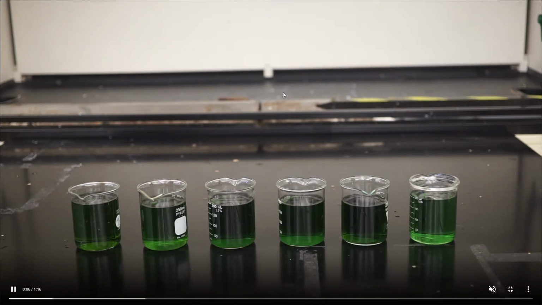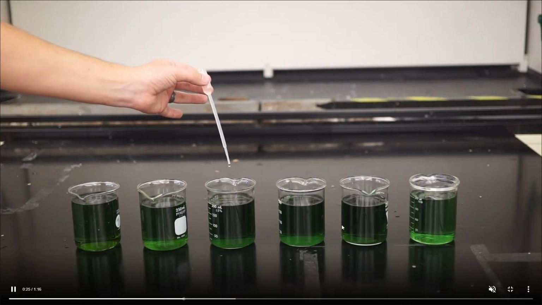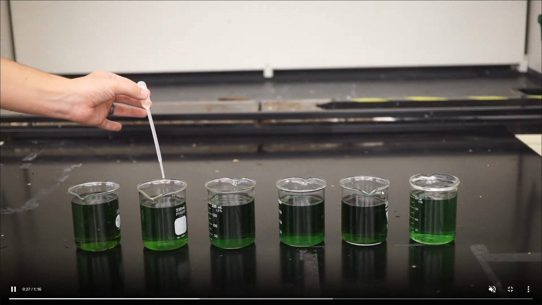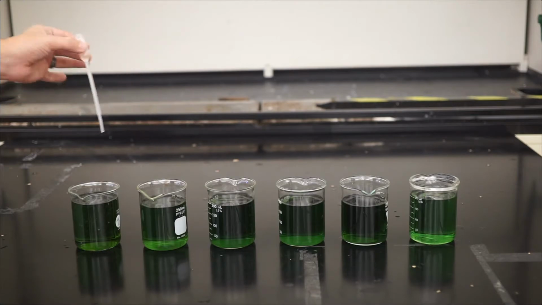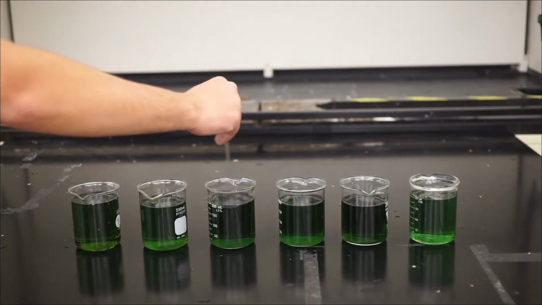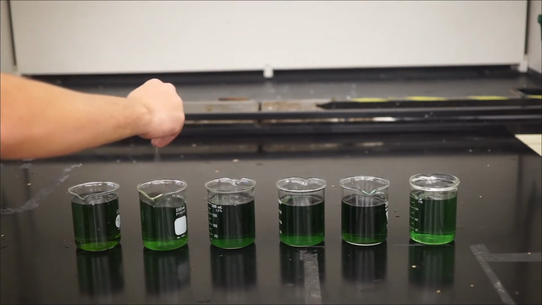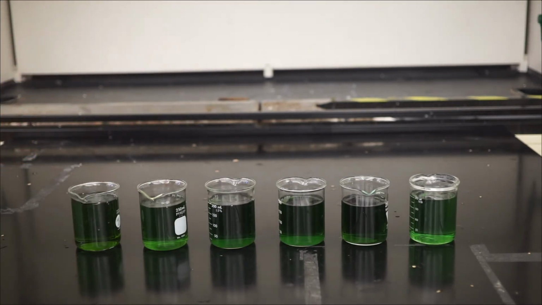So we have, I think, some acetic acid and sodium acetate in here. We're going to do the same thing. Let's zoom ahead here. Okay. Add a drop. Add 2 drops. 3 drops, I guess. Add a whole ton of acid. Stir them up. Aha, no pH change this time.